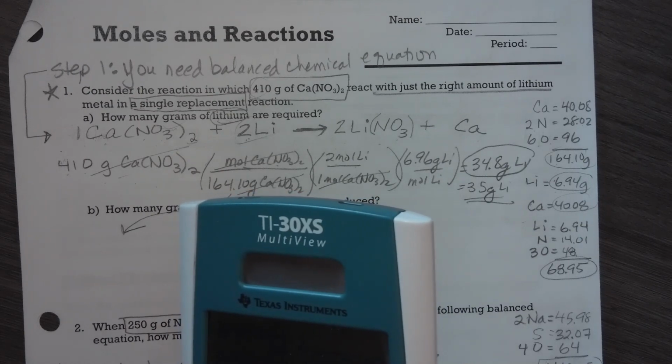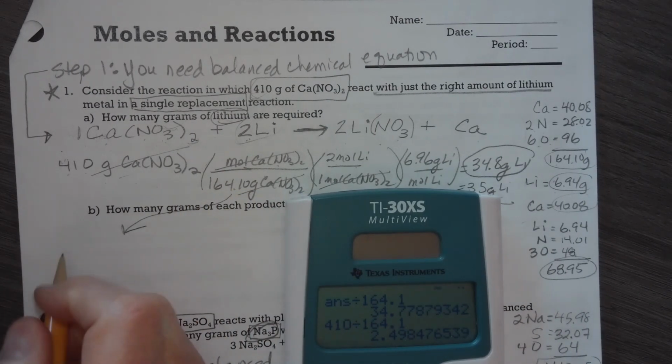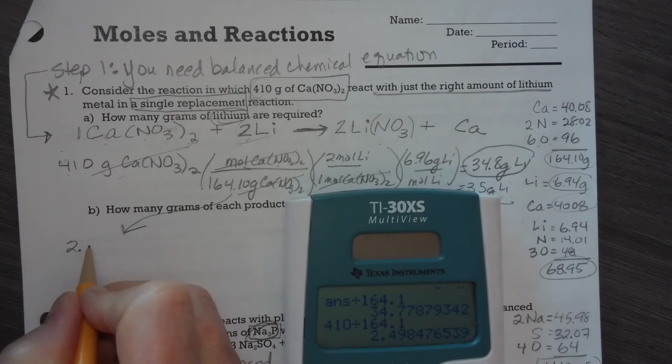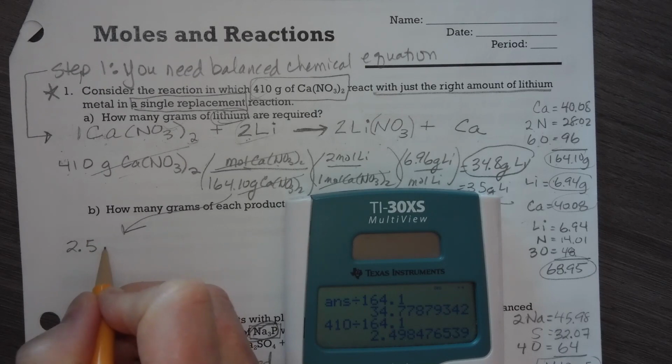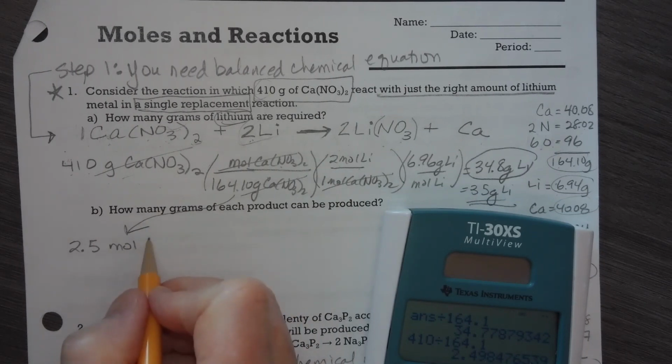And so I'm going to say it gives me, well, I will just say 2.5 moles of calcium nitrate.